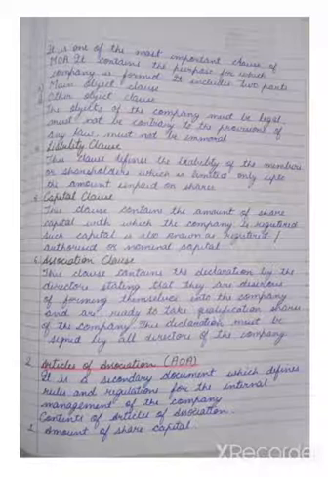Okay, next one is your capital clause. The minimum amount of capital with which a company is being registered, that particular capital is known as authorized capital. Another name for authorized capital is nominal capital or registered capital, and this amount is mentioned in this clause, that is known as your capital clause.